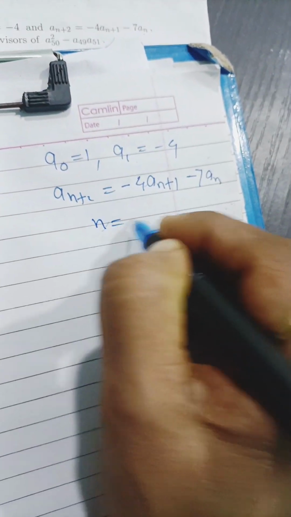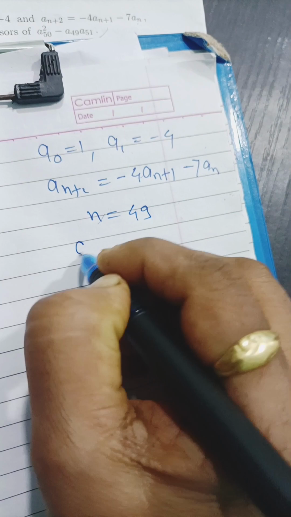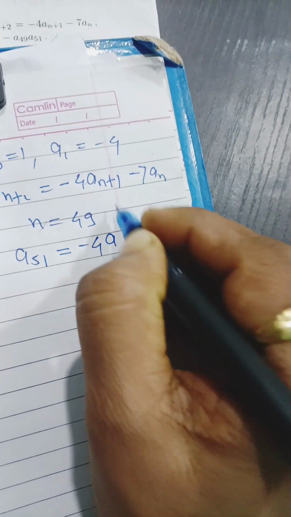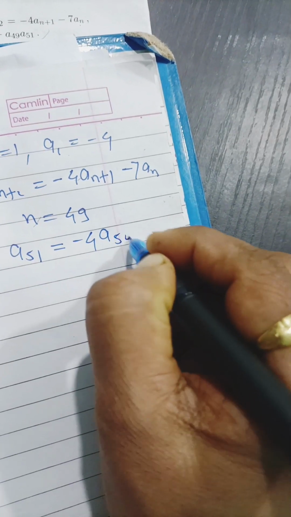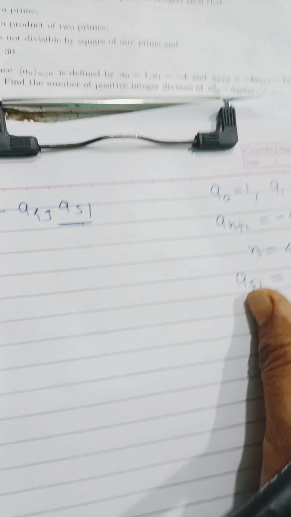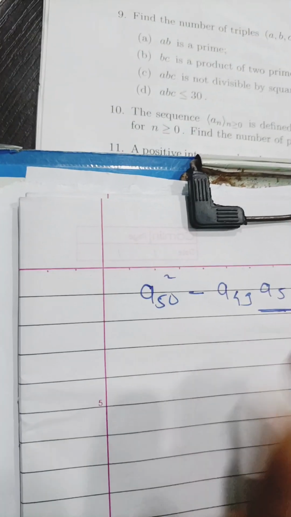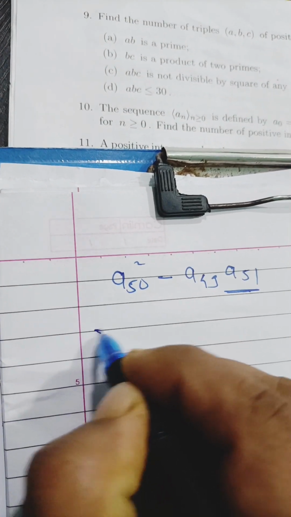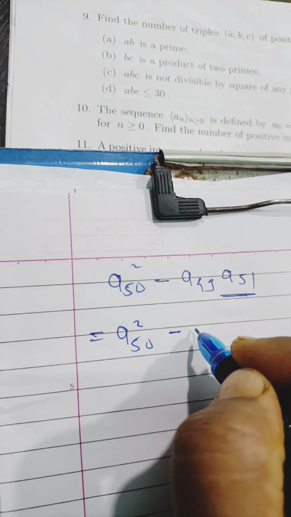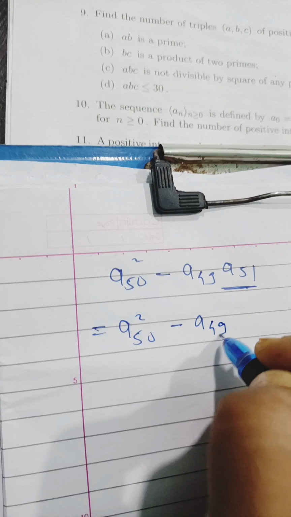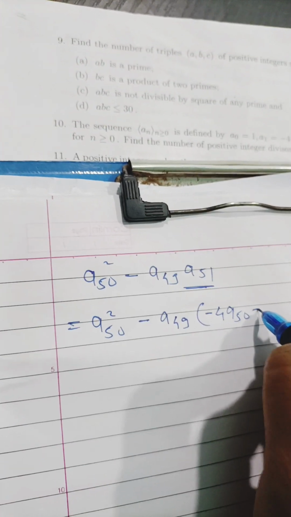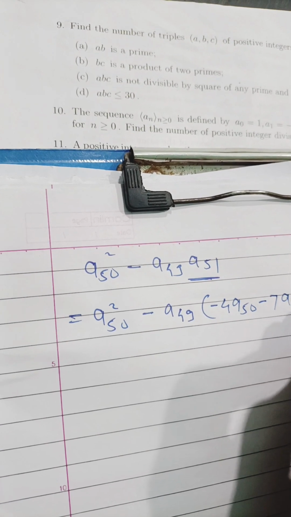If we put n equals 49, then we will get a51, which is minus 4 a50 minus 7 a49. So put this value of a51 here: square of a50 minus a49 times minus 4 a50 minus 7 a49.